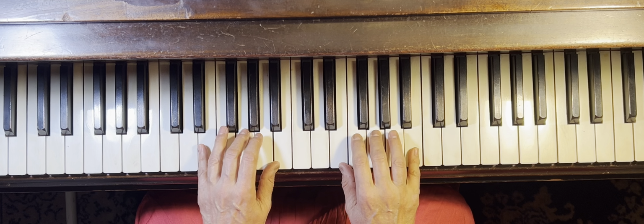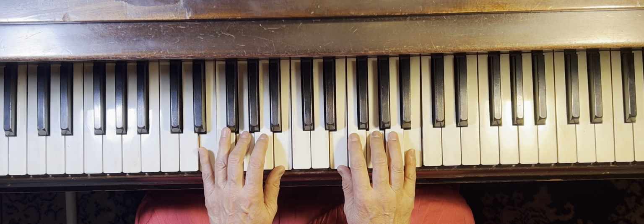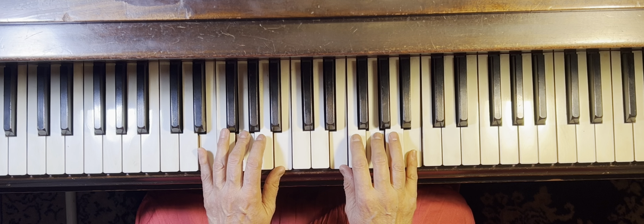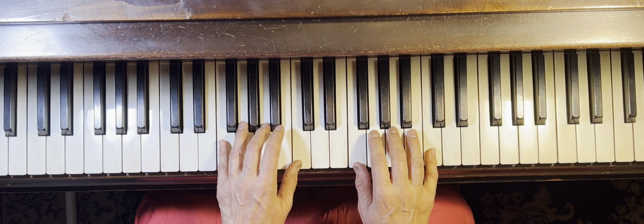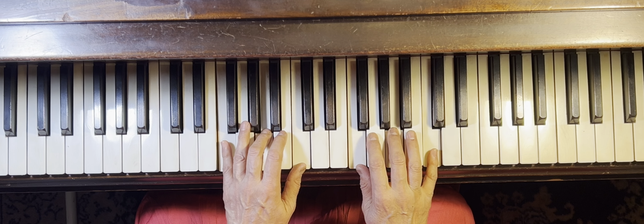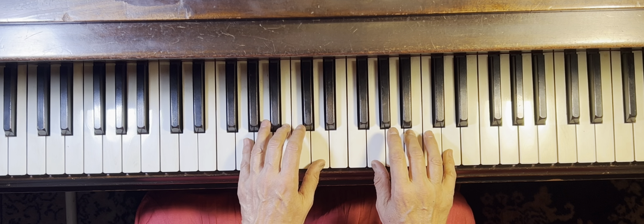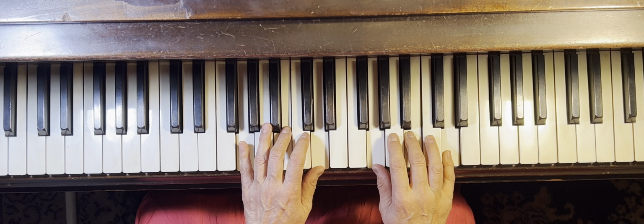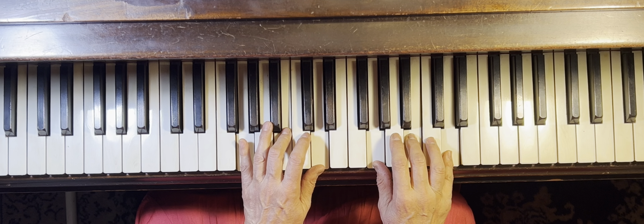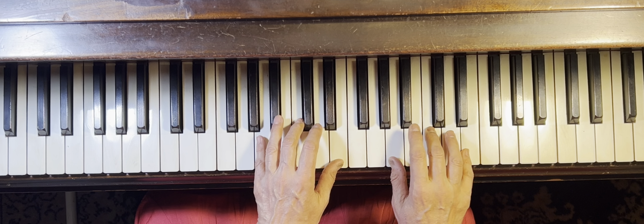And the 3rd chord, E, G, B. E minor chord, because the 3rd chord of the scale is a minor chord. The 4th chord, F, A, C. This is F major chord. The 4th chord of the scale is a major chord. G, B, D is the 5th chord. G major chord, because the 5th chord of the scale is a major chord.